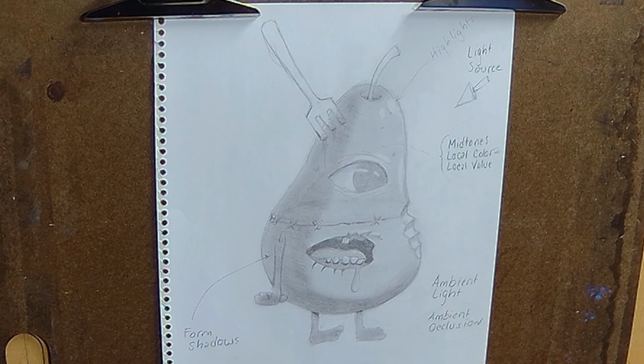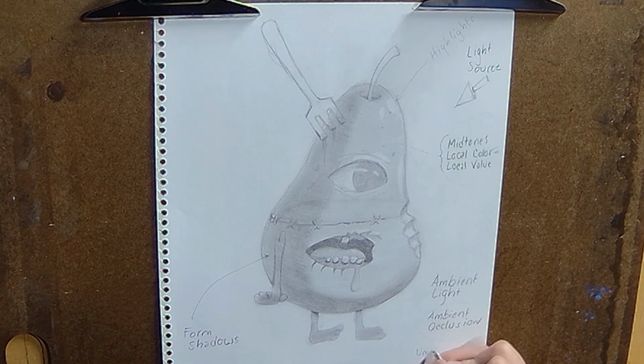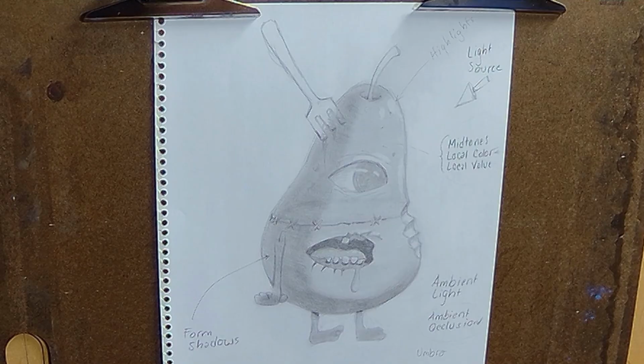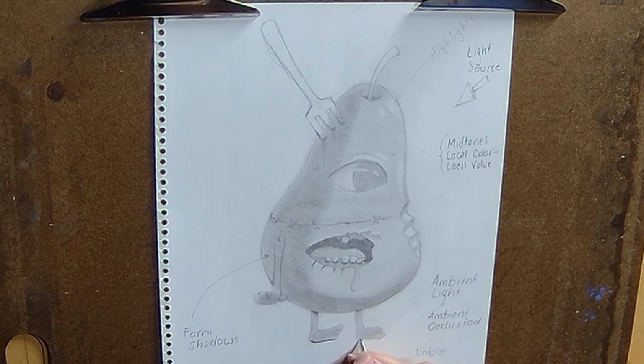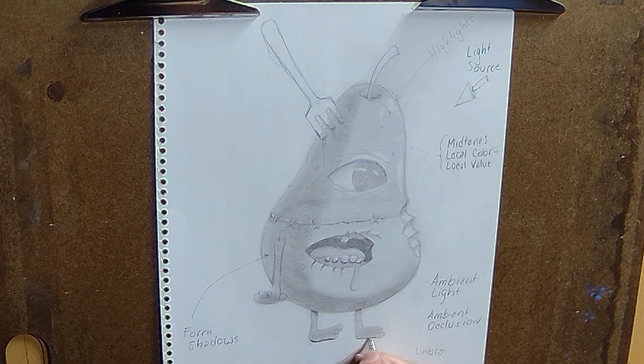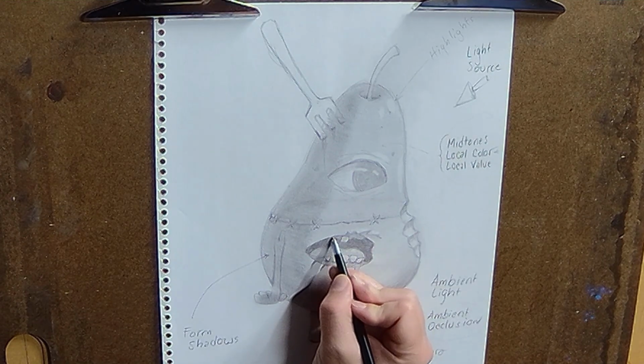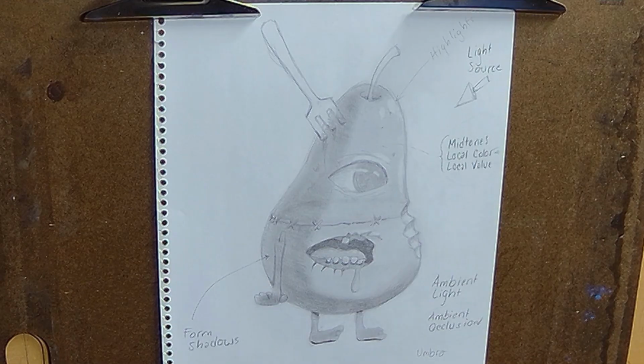Back to the ambient occlusion one more time. We're going to take a look at something called Umbra. And that is an area where just light is not getting to it at all, and probably on the underside of his feet would be one of those locations. So the really dark areas. You don't often see a lot of those, but underneath his feet definitely.